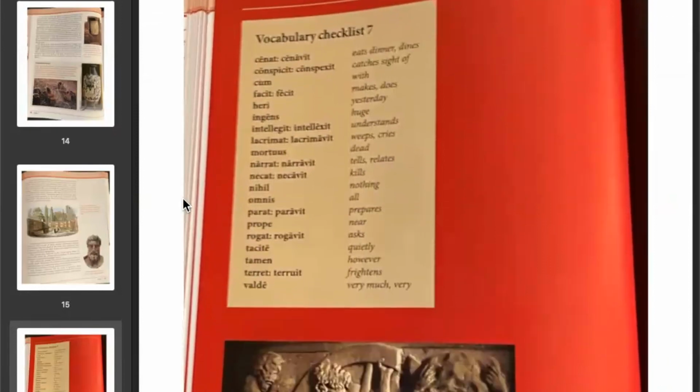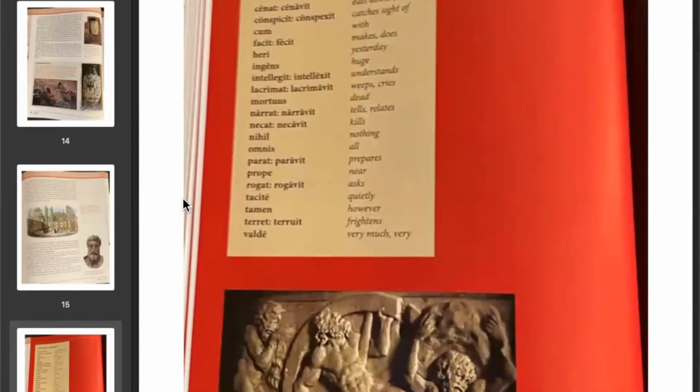So let's look at a couple of words. We may as well while we're looking at this book before we switch back. So let's see some of the ones that we have not done before. So canat, or cenavit, is eats, and it's also dinner or dines. Conspexit is catches sight of. So we also have the word conspire that comes from conspicit.